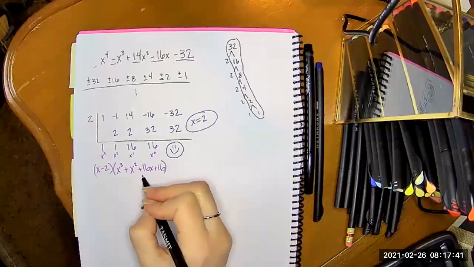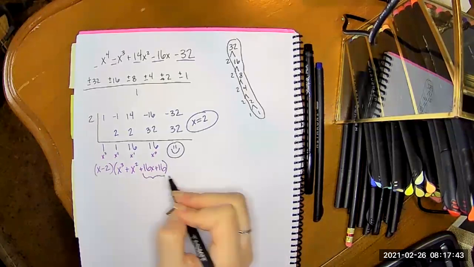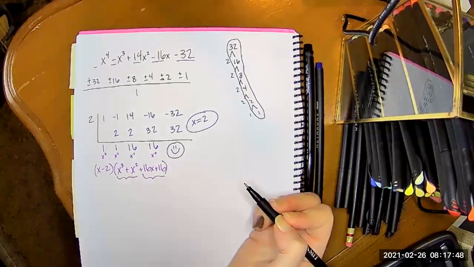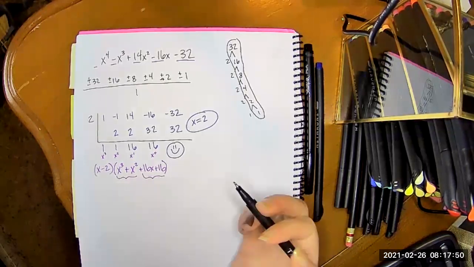Look at this. Both of these terms have a 16, and then both of these terms have at least an x squared. I haven't done it in my head yet, so I'm not sure if it's going to work out, but I'm going to give it a shot.